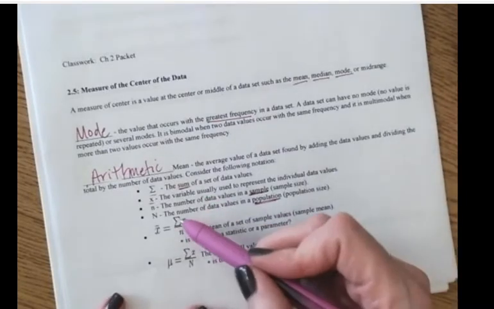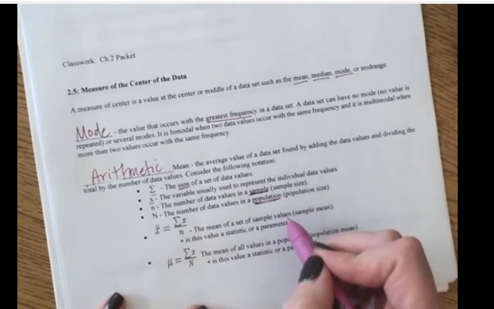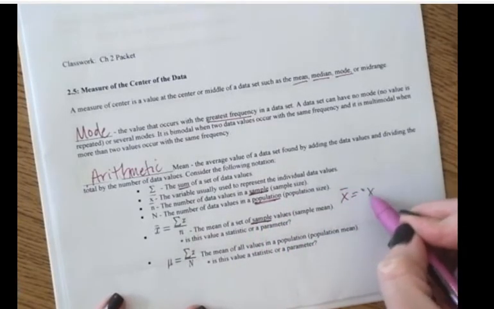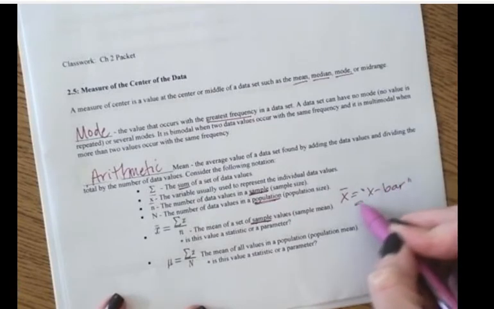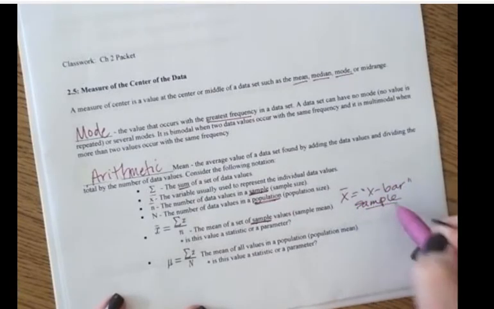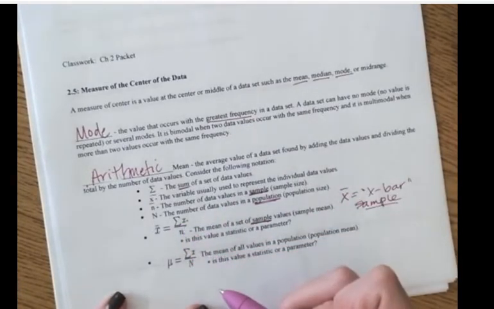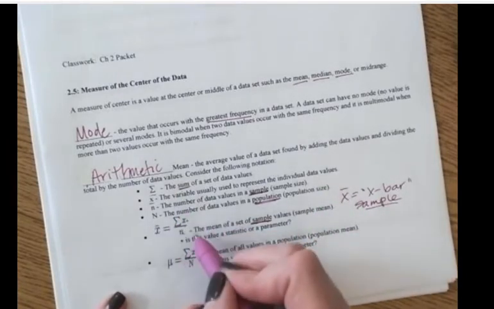If you look at the formula, x bar is the average of a sample, and we pronounce it x bar. We're really fancy, okay? But that refers to a sample mean. Remember, it's a subset of the population. And look, it's the sum of all your values divided by the total number of values in the sample. That's all the simple mean is, okay?